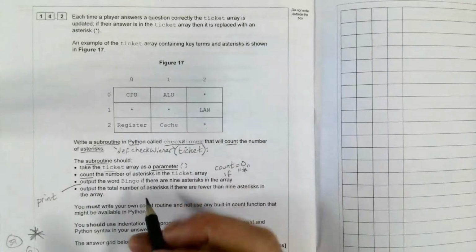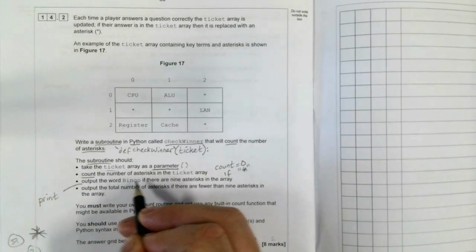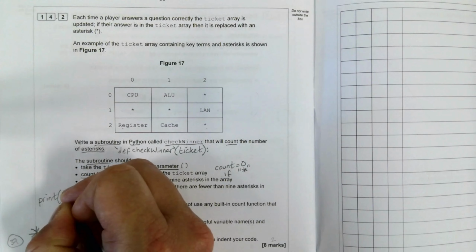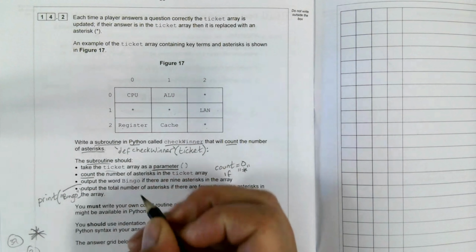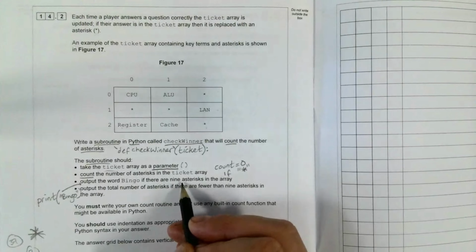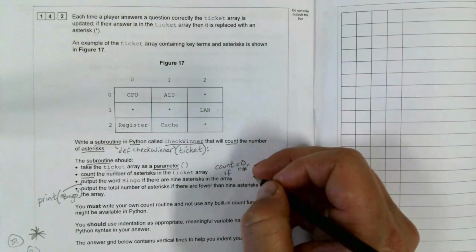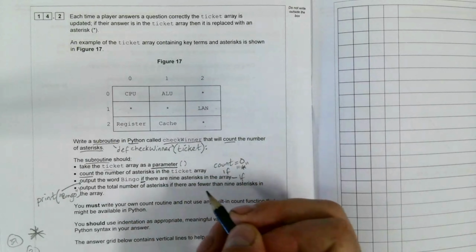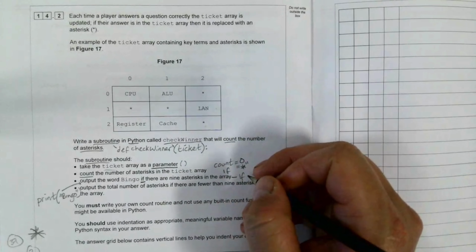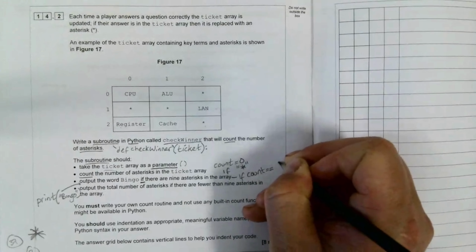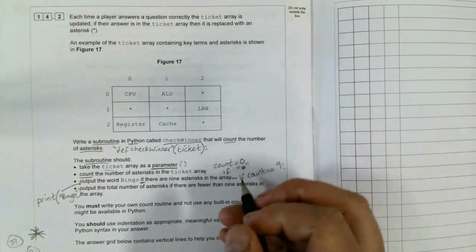So what I'm not doing, I'm not giving up when I don't know how to do something. I am carrying on. I'm seeing what I can really attempt quite easily. So I've got the word output and it's bingo. Because as you go through, you can pick up marks for sure for the things you can do. If there are 9, I'll put bingo. So if, again, I'm likely to have to do an if for this. The word if is in there. If count, I'm guessing, equals 9, then it's going to print bingo.